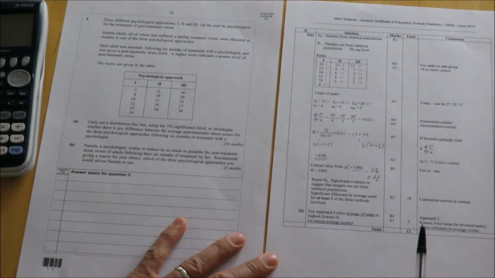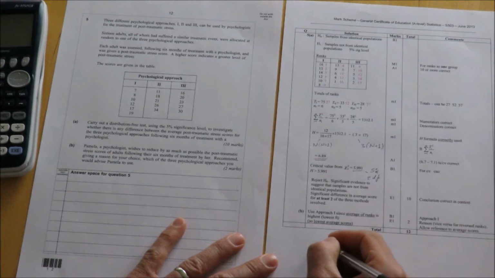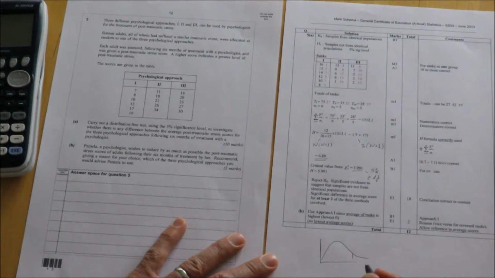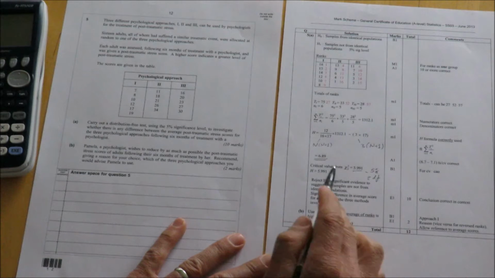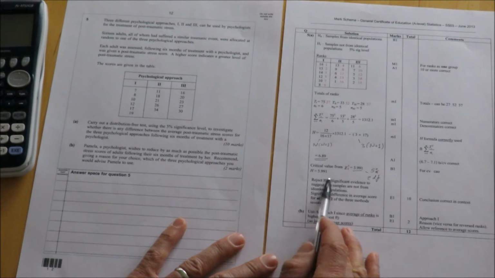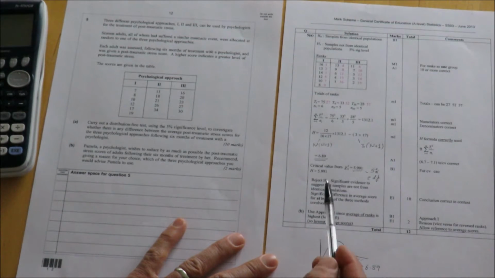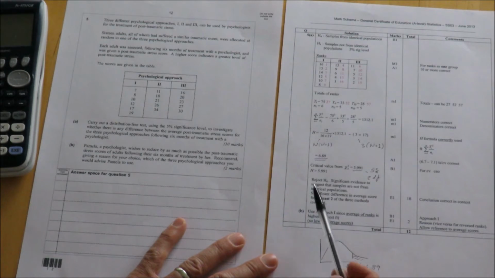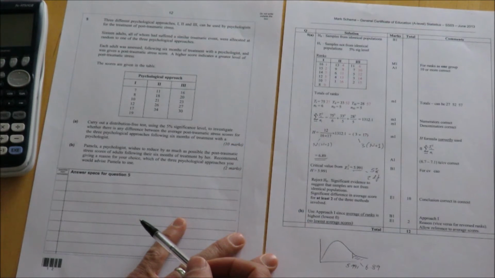In this particular case, as we're looking for upper tail significance, with the chi-squared test I would advocate actually drawing a diagram. The chi-squared is slightly positively skewed. We've got 5.991 as our critical value and a test statistic of 6.89. So you can see that the test statistic lies in the critical region and leads us to reject H0. So we reject H0 and say that we have significant evidence to suggest that the samples are not from identical populations, i.e. at least 2 of those differ.